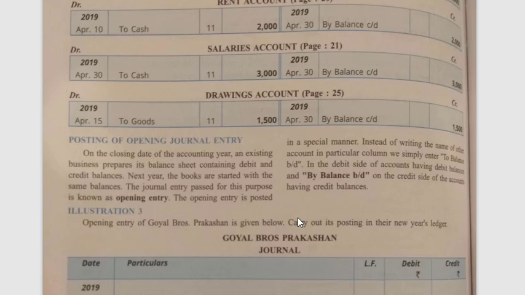The opening entry is posted in a special manner. Instead of writing the name of the account in the particular column, we simply enter "to balance brought down" on the debit side of an account having a debit balance, and "by balance brought down" on the credit side of an account having a credit balance. So by the end of year, whatever debit balance we have, we write "to balance brought down" on the debit side, and whatever credit we have, we write "by balance brought down".